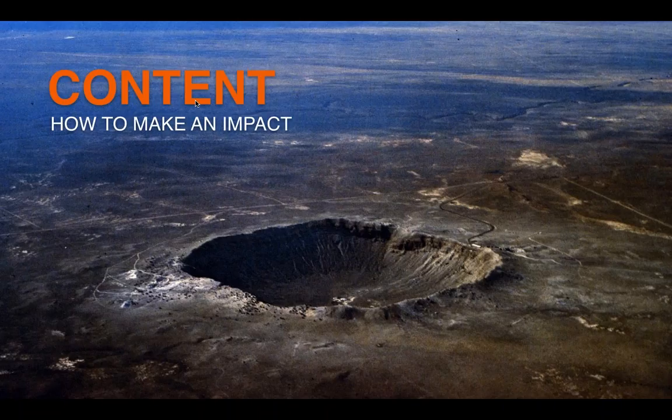Your content in your 3 to 4 minute presentation, that's the space you have to make an impression on your audience, potential employers, right? You're trying to make an impact. So yeah, look, I went out and found what I thought was a really cool image of an impact crater and limited text, because this is all we need, right? I want to stress the importance of your content and how it needs to make an impact on your audience. So that's all I need, content, how to make an impact.